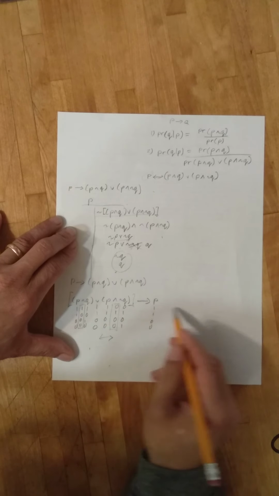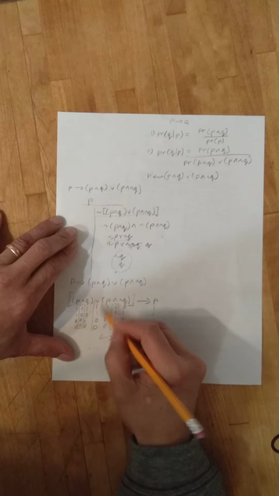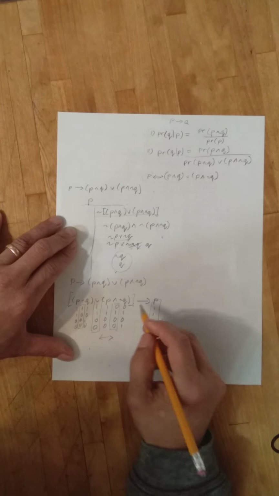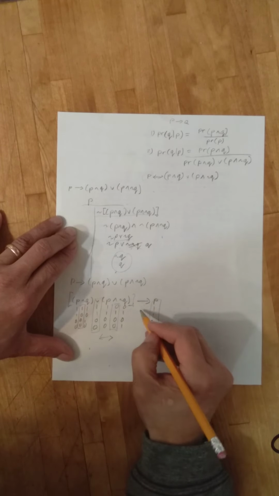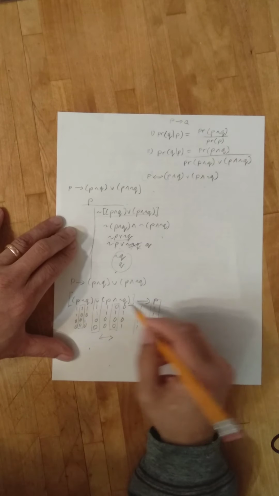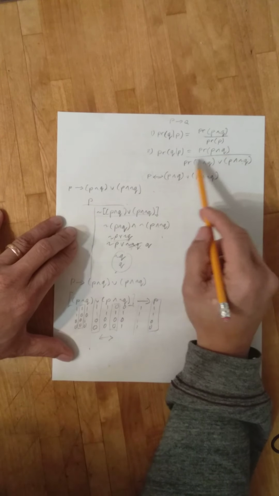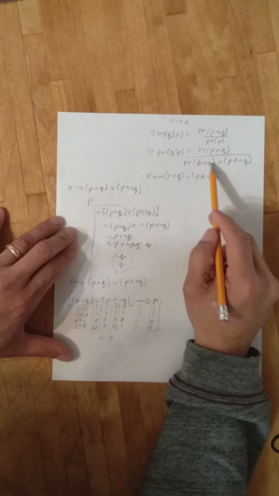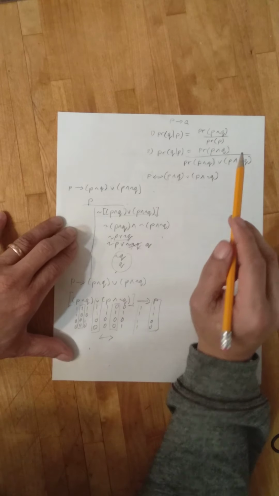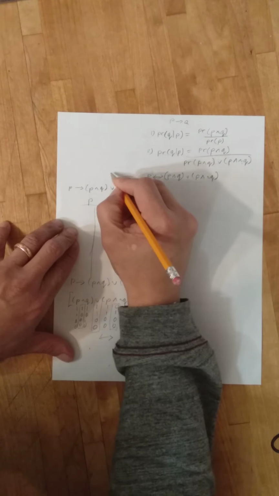But since we're only doing it one way, we can just use this value and this value to find the value of the arrow. 1, 1, 1, 1. So we know they are equivalent, actually. So we've shown that to be equivalent. That's why this whole entire thing can be substituted salva veritate for that. Okay, so this is the theorem we use.